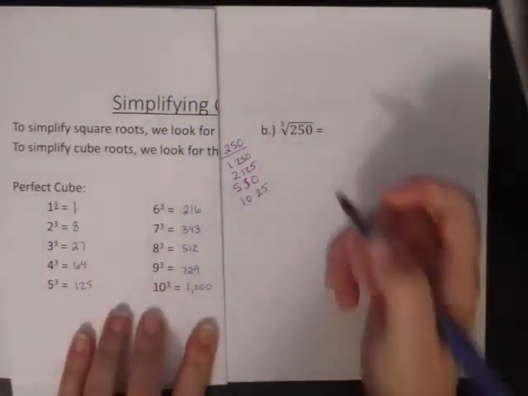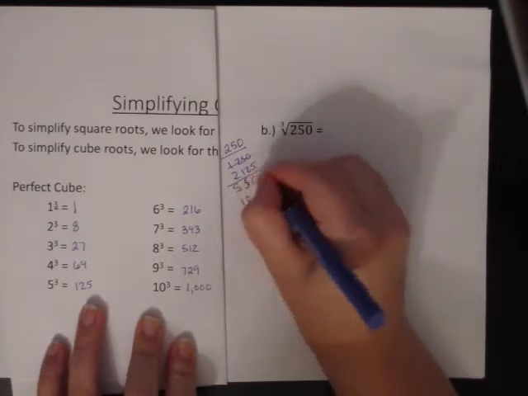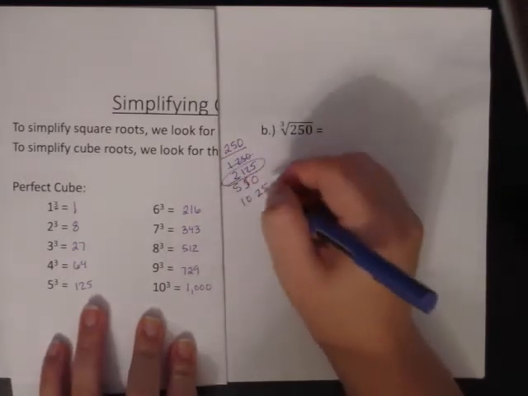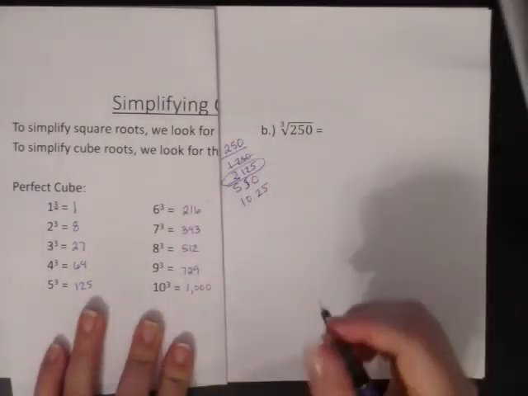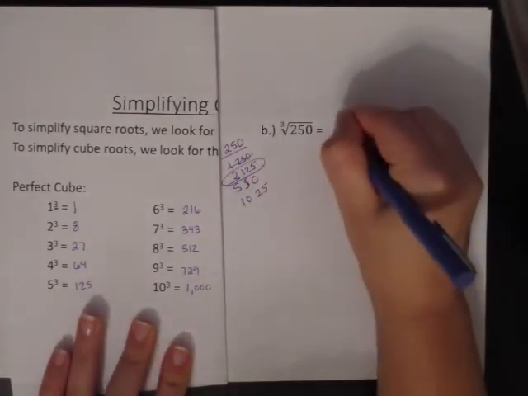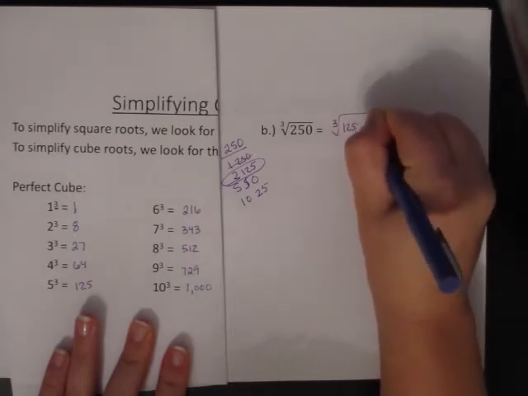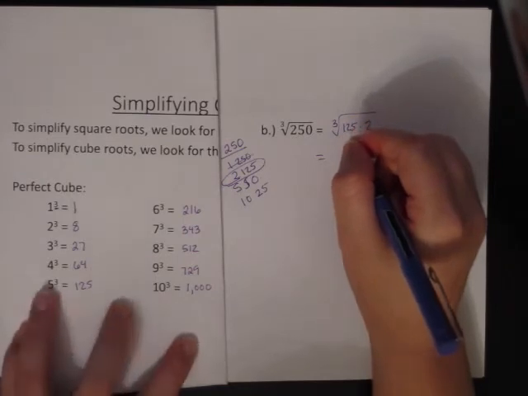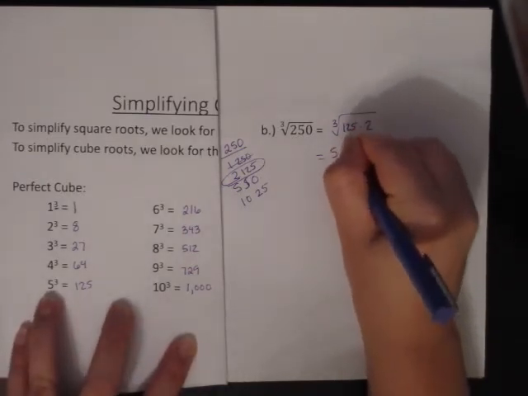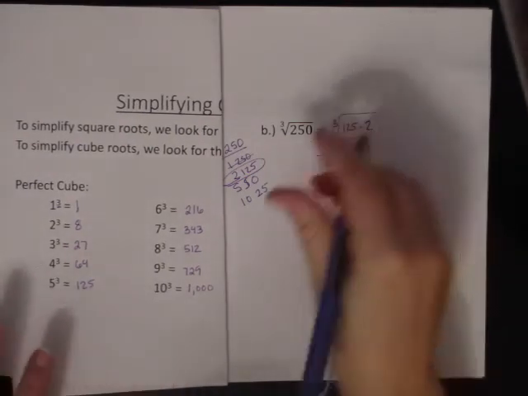So I'm trying to look for my perfect cube. That doesn't work. 2 and 25, that one could potentially work. 5 and 50 doesn't work, and 10 and 25 doesn't work. Because remember, I'm looking for my perfect cube. So the 2 and 25 absolutely works, so I take the cube root of 125 times 2. And when I pull that out, the cube root of 125 is going to be 5, so I got 5 cube root 2 as my final answer. Okay?